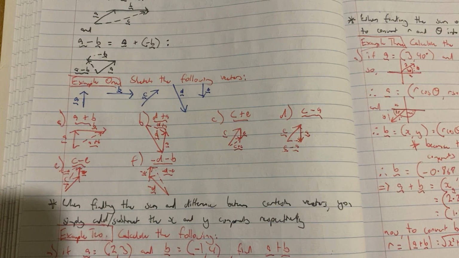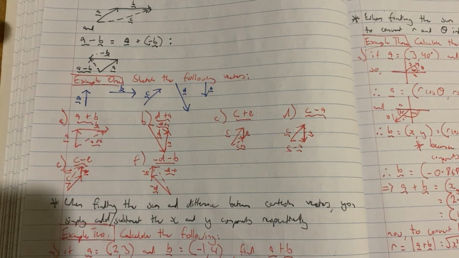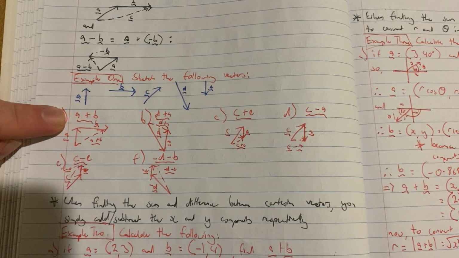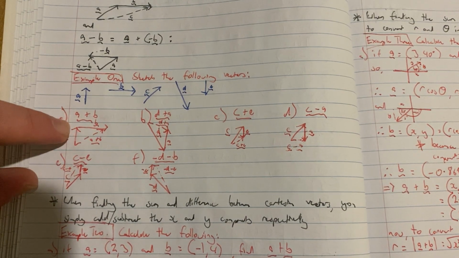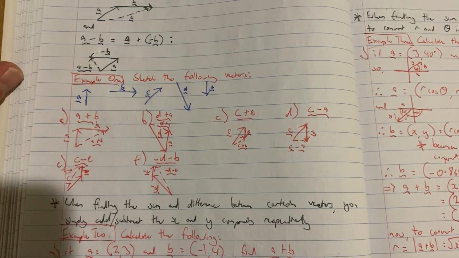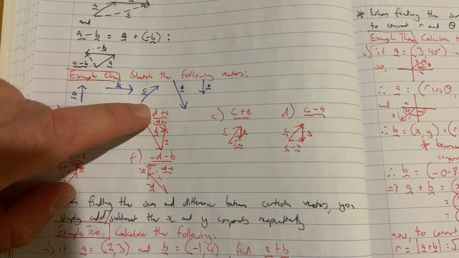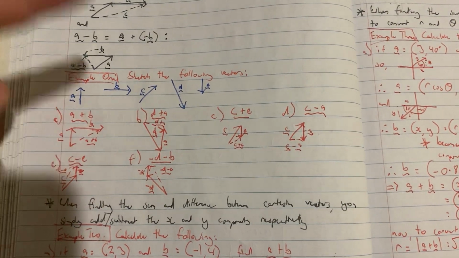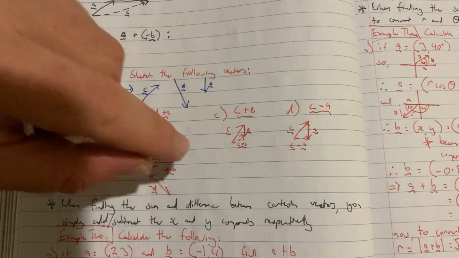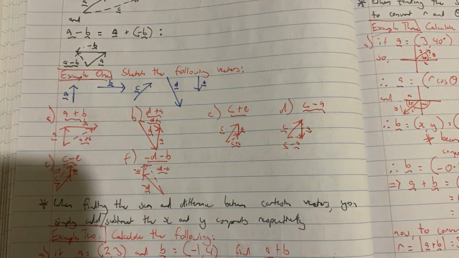Well, all we have to do is quite literally connect the vectors. If we had A plus B, we start at A and show A plus B. D plus A, start at D, go to A, D plus A. C plus E, go up to C, down to E, C plus E.